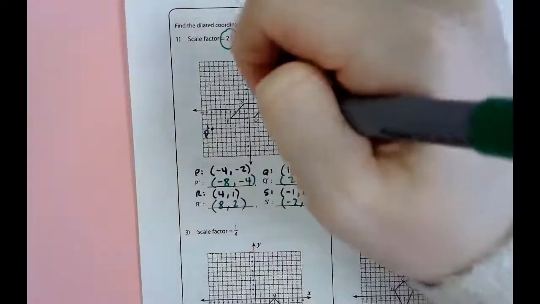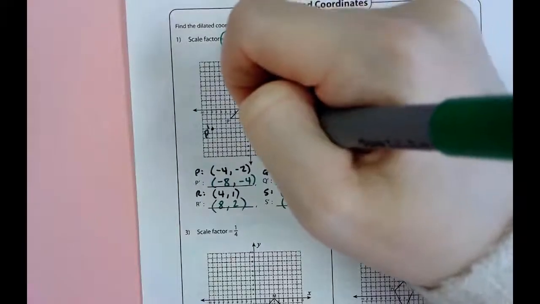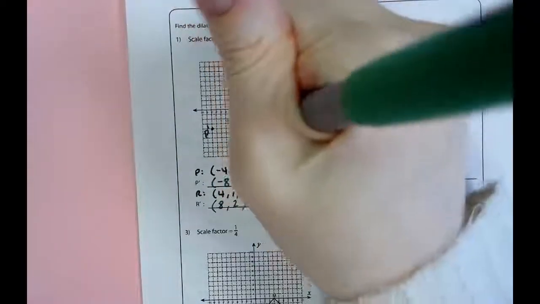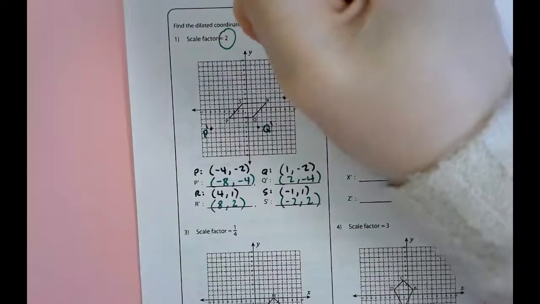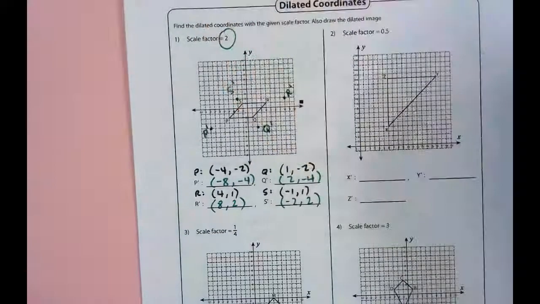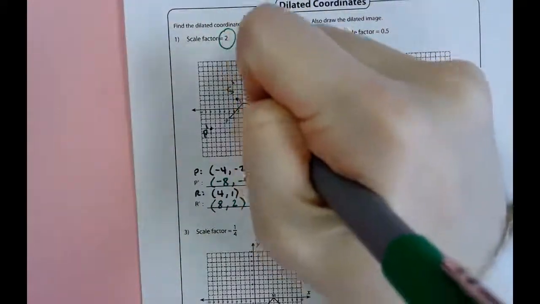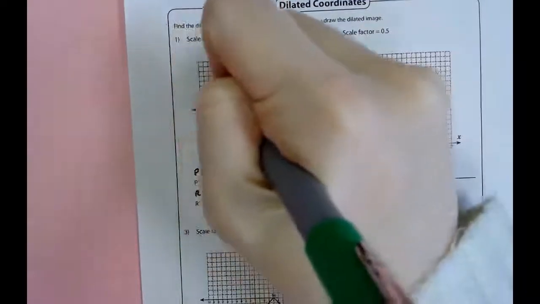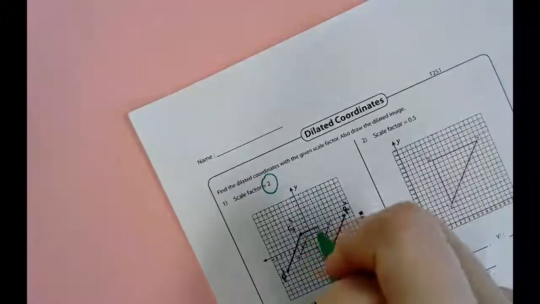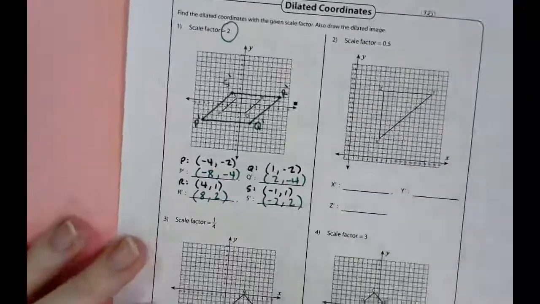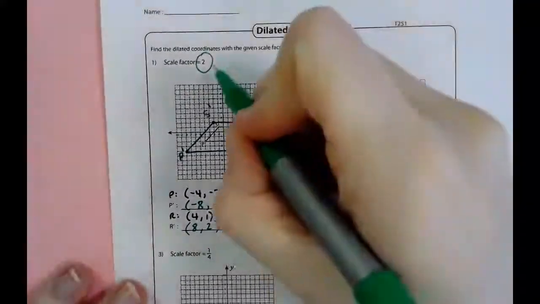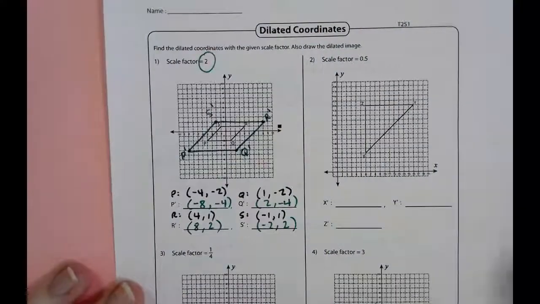Q is 2, -4. 1, 2, 3, 4. Q prime, 8, 2, R prime, and then -2, 2, S prime. Now when I connect these dots, make sure you're neat, use a ruler if you need to. That there is my dilated image with a scale factor of 2.